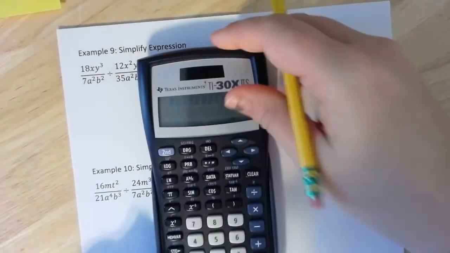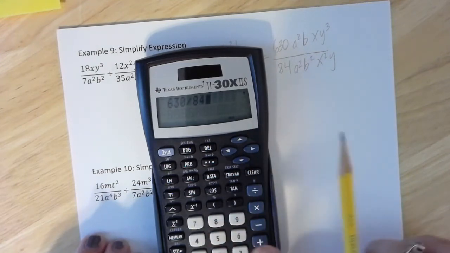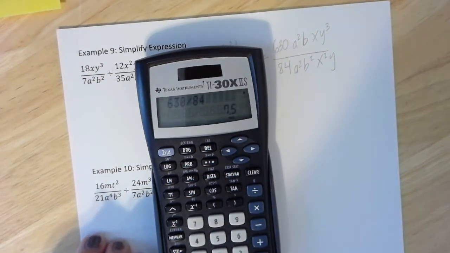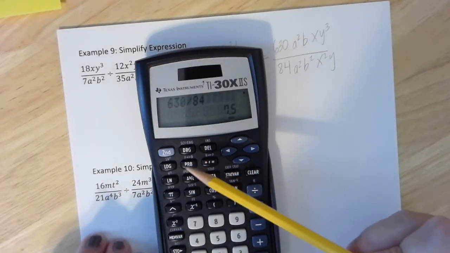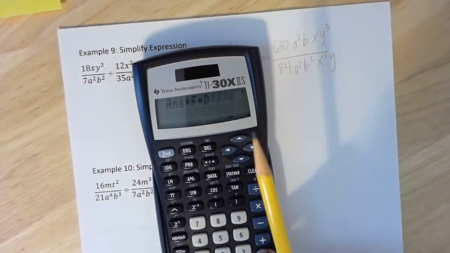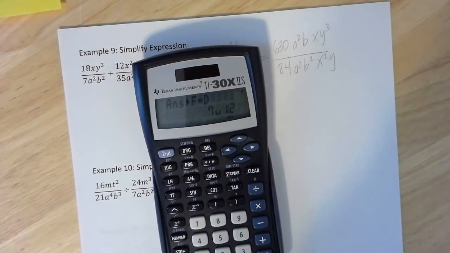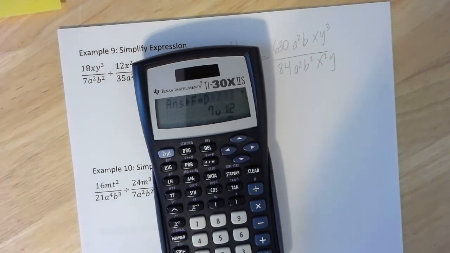Okay, so in my calculator, if I do 630 divided by 84, okay, press enter, I get 7.5. Now, if you look on this calculator, there's an FD button that stands for fraction to decimal. So if I press second fraction to decimal, it's going to give me, now this is an improper, and this is a mixed number, so we need to change it.